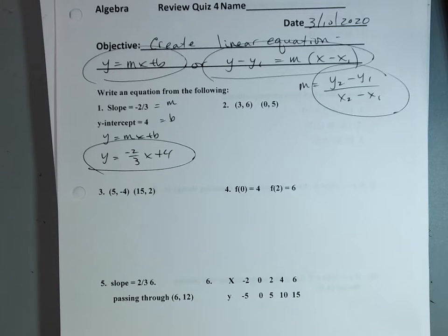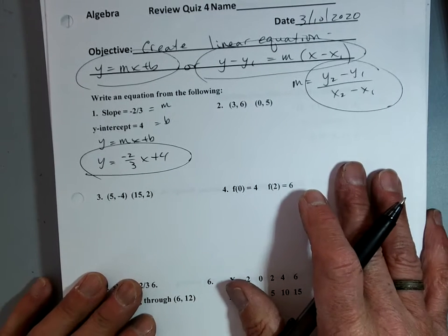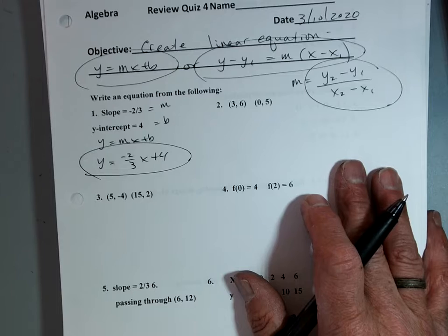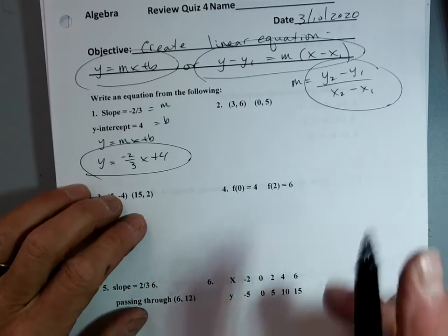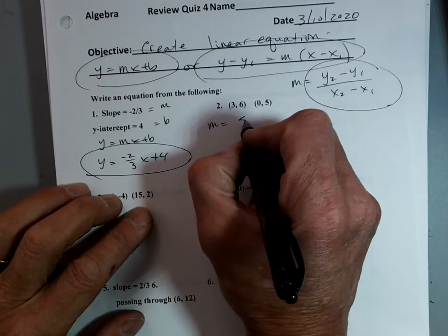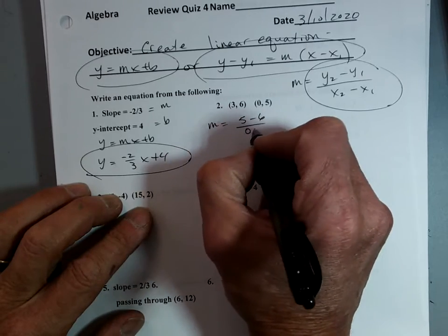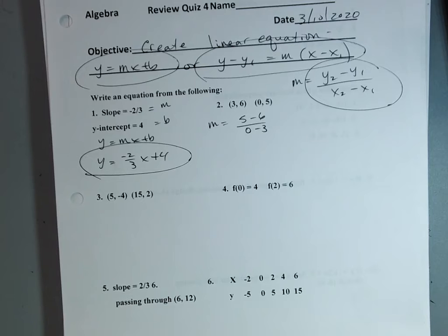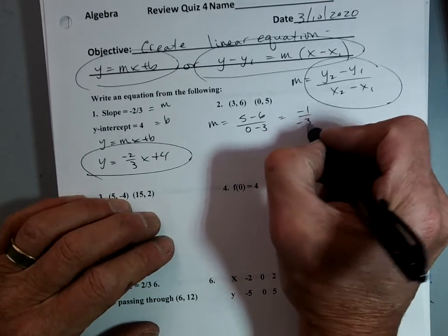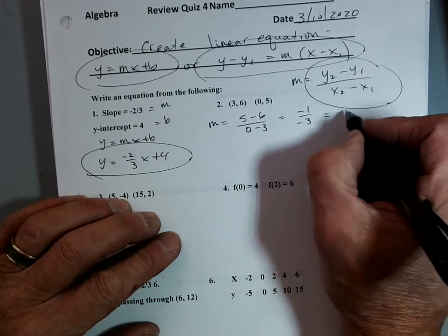Now number two can be done either by graphing or by an equation. Either one. I'm going to use the equation. So first of all, I need the slope. I'm going to go 5 minus 6 over 0 minus 3. This can also be done by graphing, which I'll show as well. So it's a negative 1 over negative 3, which is 1 over 3.